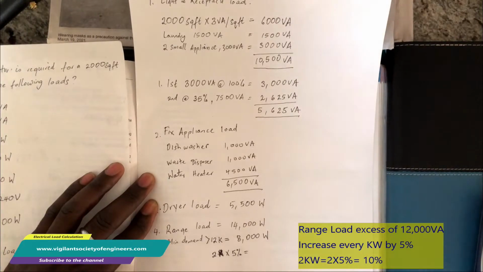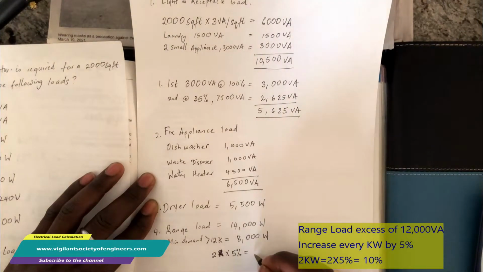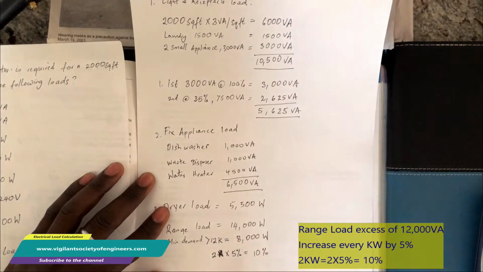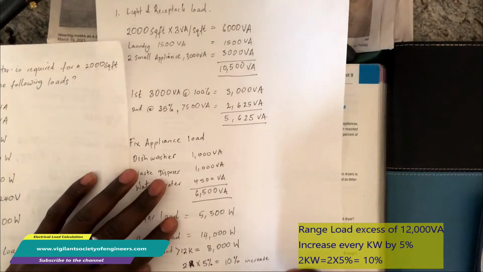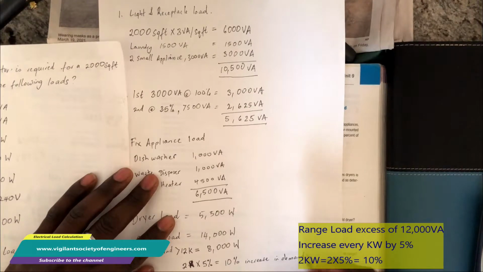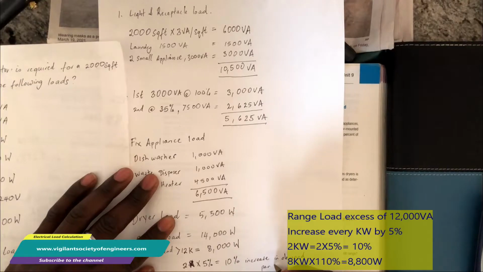So 2 times 5% would be a 10% increase in the demand per kilowatt.